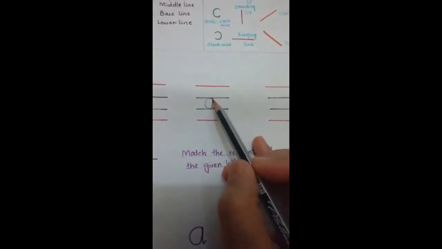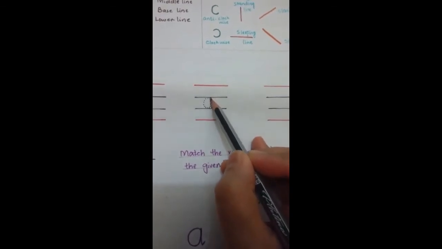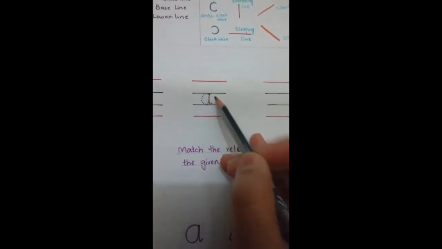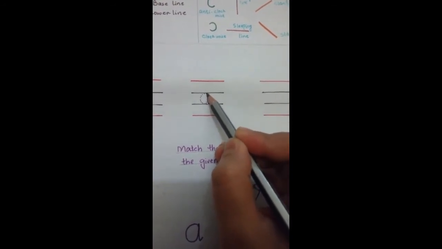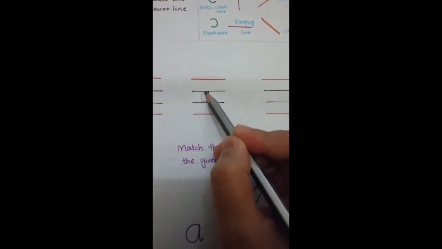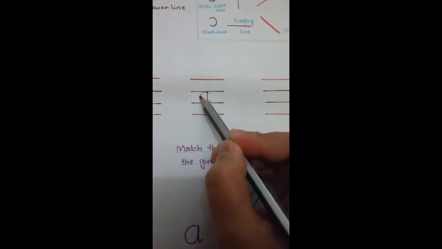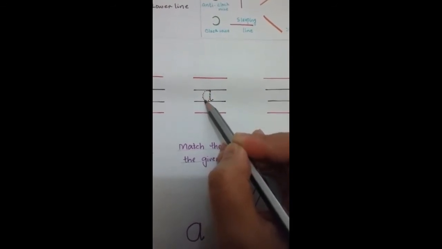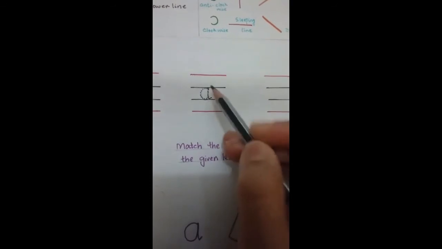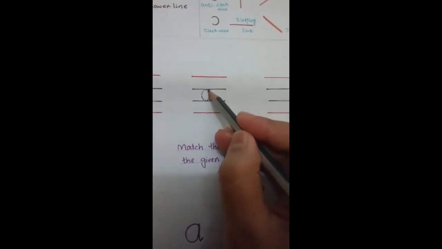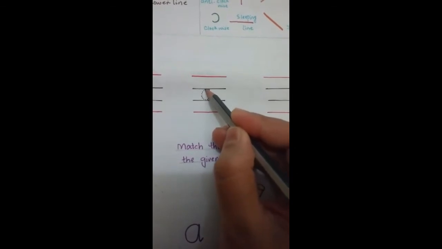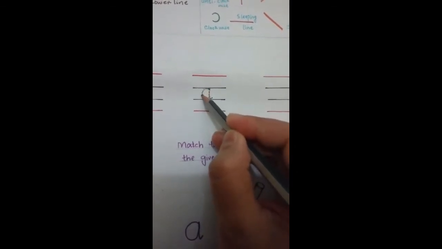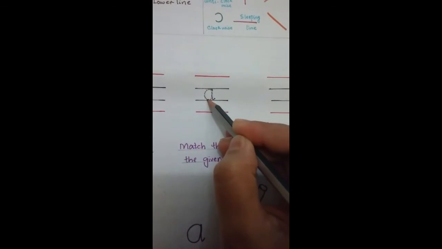For small a, first you will start from the middle line. For this letter you will start from the middle line and connect these dots in the proper way like this. Again, you will start from the middle line and first make an anti-clockwise half circle.